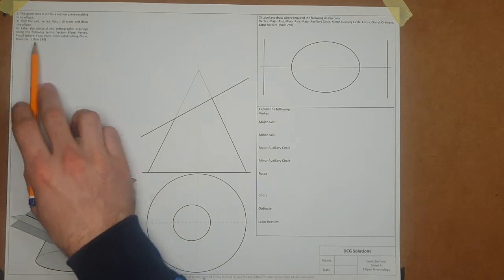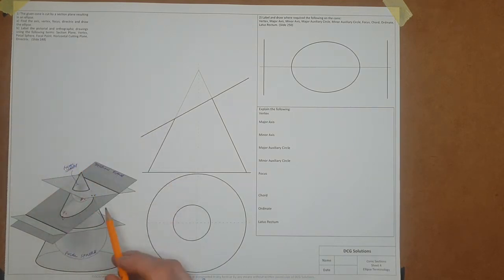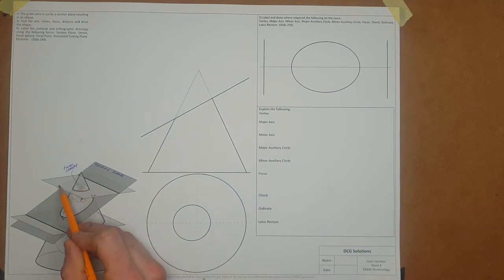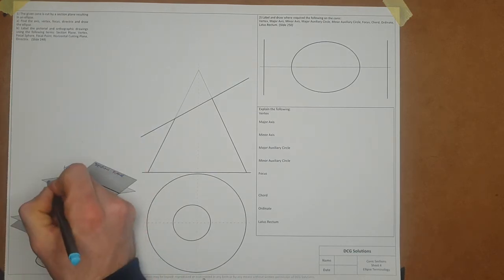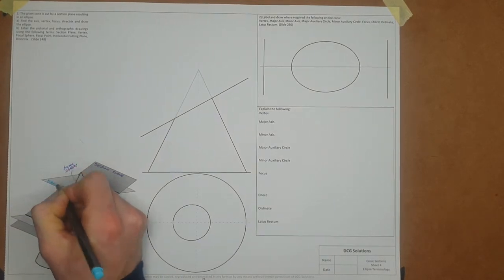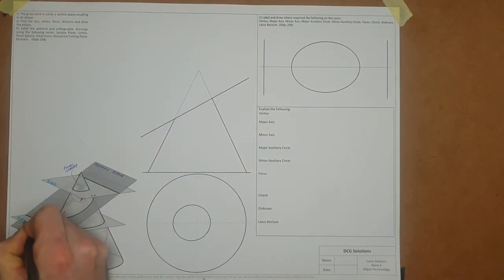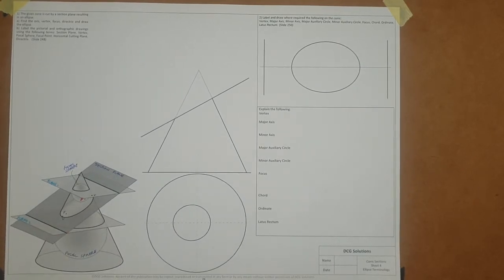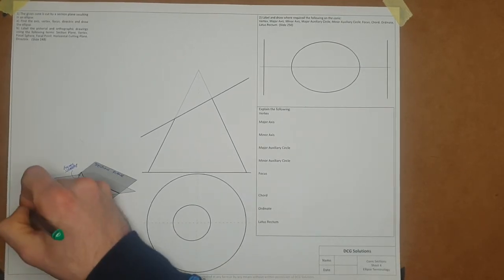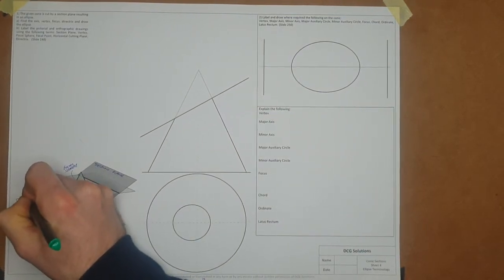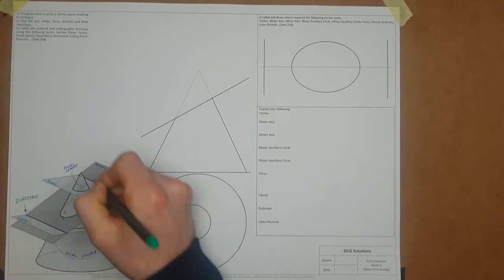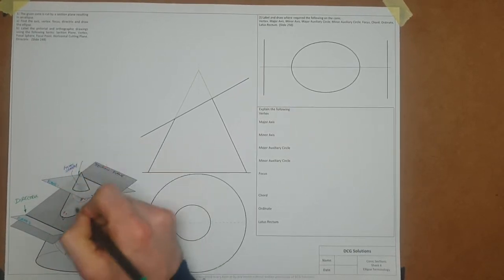What else? Section plane, vertex, focal sphere, focal point, horizontal cutting planes, and they would be these planes here that go through circle of contact, extend on to intersect the section plane, and finally it will be directrix. So I'll just call them plane 1 and plane 2 there. And the final note is the directrix. Now there's two, so we have two directrices, but I'll just write down directrix here. And directrix here as well.